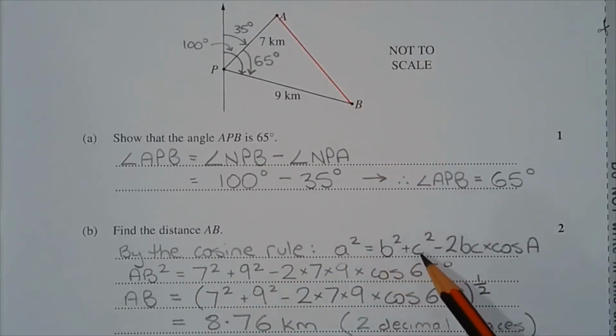B and C represent 7 and 9 kilometers, and it doesn't matter in which order. So AB squared is equal to 7 squared plus 9 squared minus 2 times 7 times 9 times cos 65 degrees. If we raise the right-hand side to the power of half, that's the equivalent of taking the square root, because we don't want AB squared, we just want AB. So it's like taking the square root of the hypotenuse. And that equals 8.76 kilometers, correct to 2 decimal places.